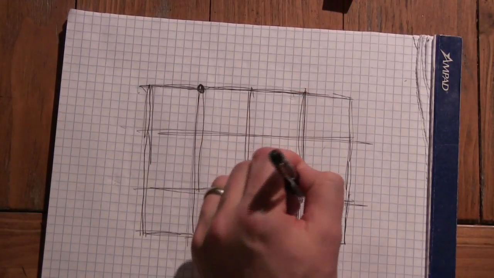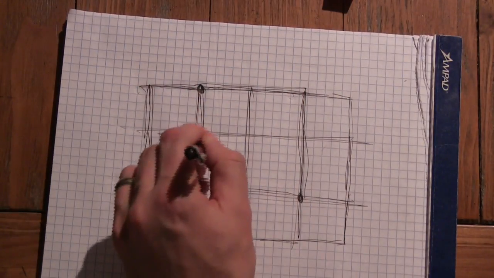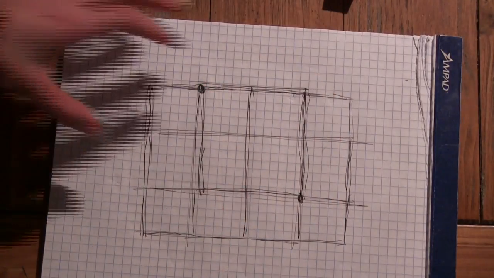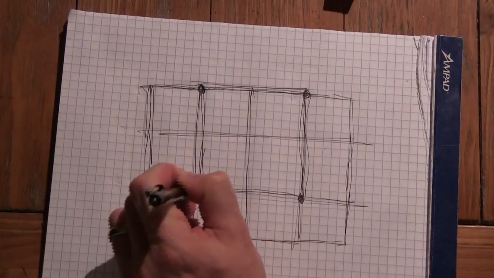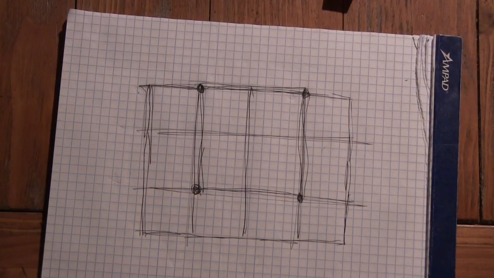And how many ways are there? What would be another way to define this rectangle if we were going to define it by corners? If you look at it like this, one right in the corner, we could look at it like this.